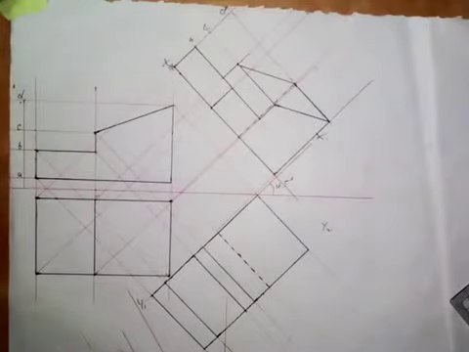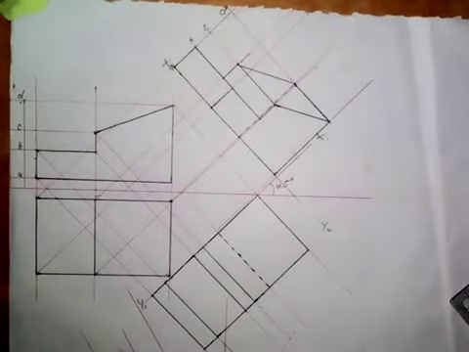So that's it. So this is the auxiliary elevation of these given views. So all you need to do is to practice. It's very simple. Practice it and you master it.